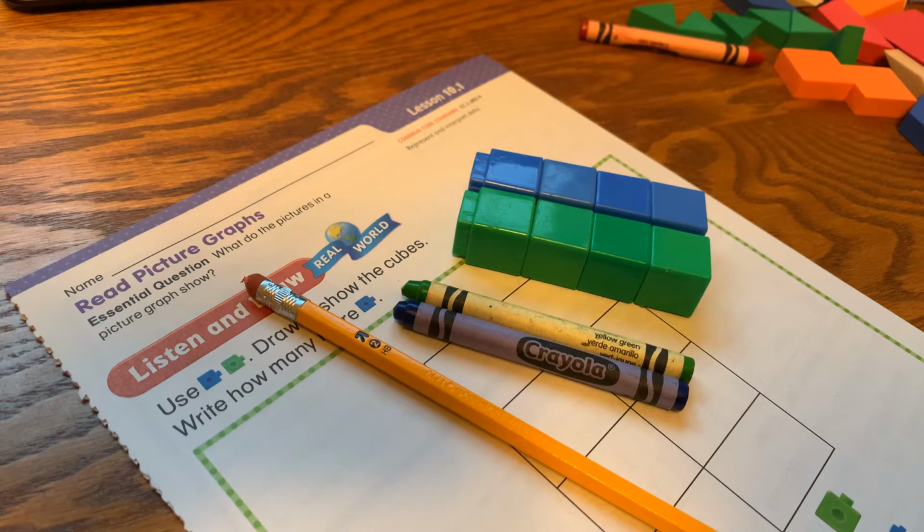I'll give you a moment to get those together, and then we will begin. All right, let's go ahead and begin first grade.